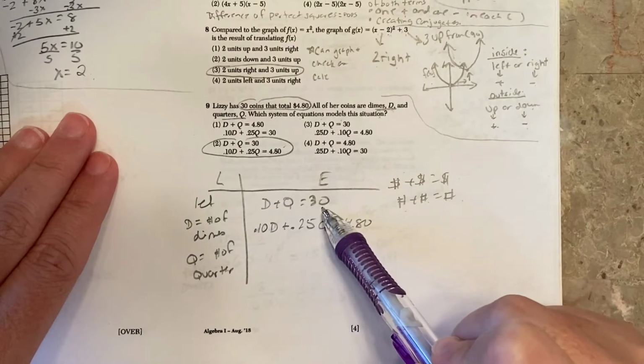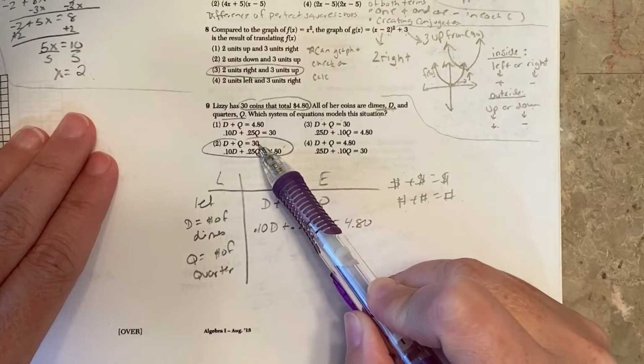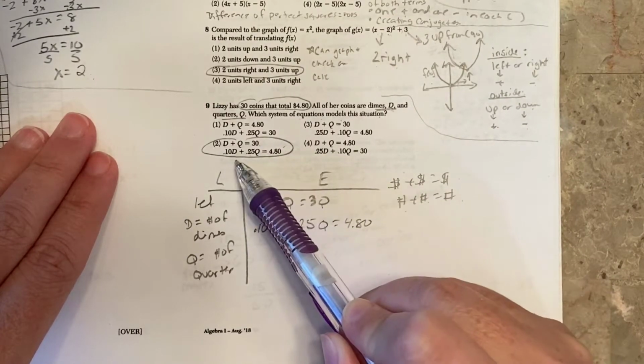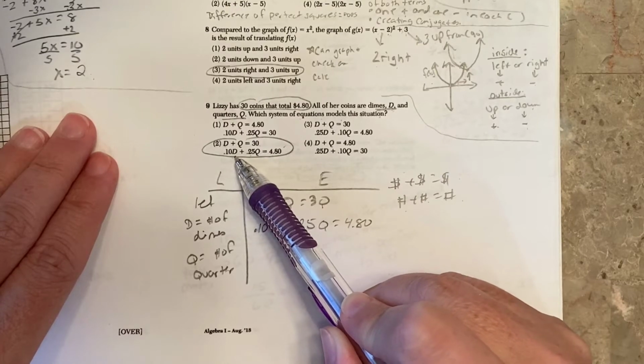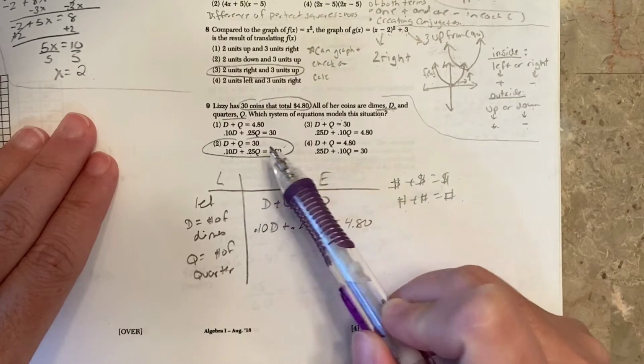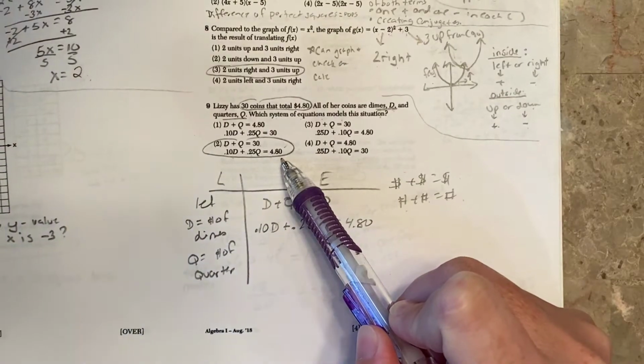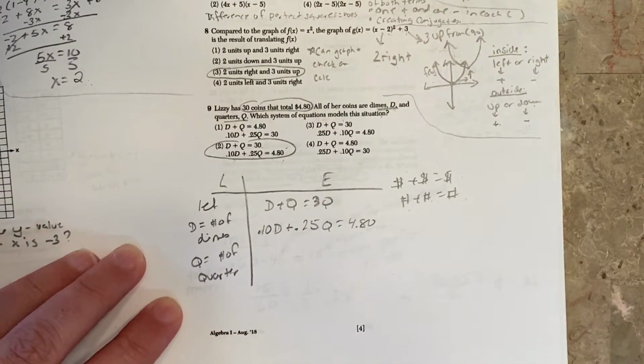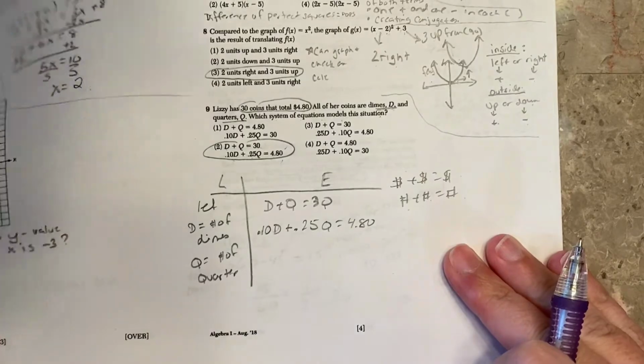So this is the total amount of coins. So the dimes and the quarters equals 30. And then here's your money, money, money. So you have to know, and we've done these together, that dimes are worth 10 cents, quarters are worth 25 cents, and there's $4.80 in total. So that's how you come up with that. So number 9 is 2.